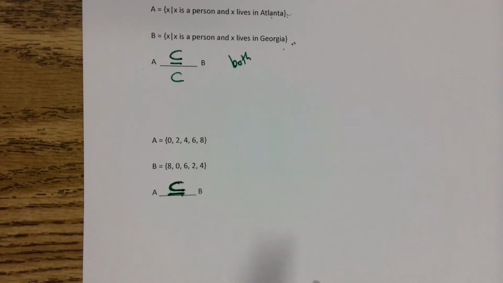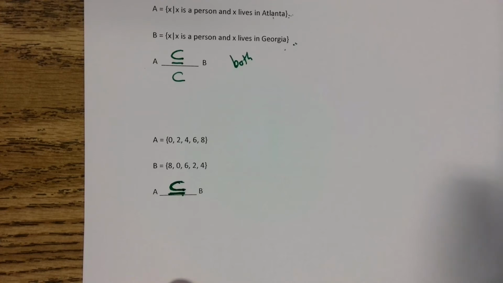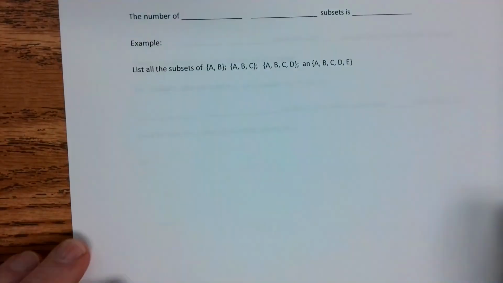I don't love this. I don't like how this is done. Maybe we'll work on this some more. I'm going to look for some stuff. All right, look at the next page. Maybe this will help. All right. Let's look.